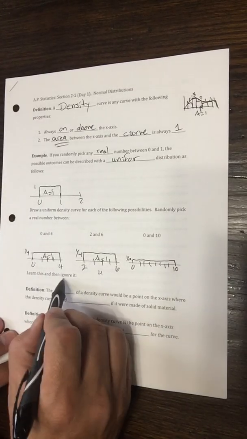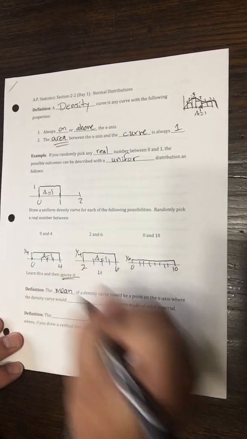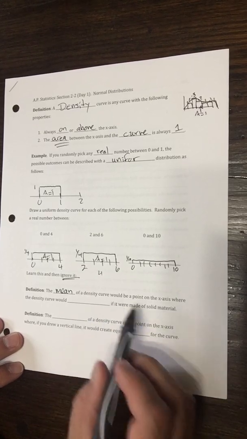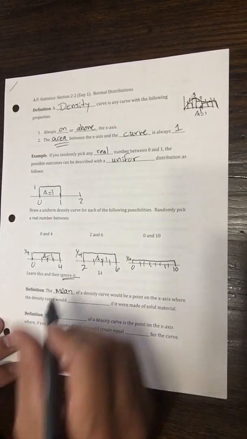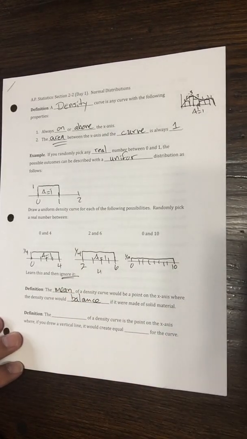Okay, learn this and then ignore it. I think we talked about this in class once already. The mean, this could be a multiple choice question at best. That's the only time you would ever see this. The mean of a density curve would be a point on the x-axis where the density curve would balance if it were made of solid material.